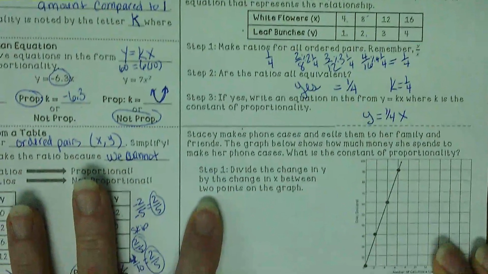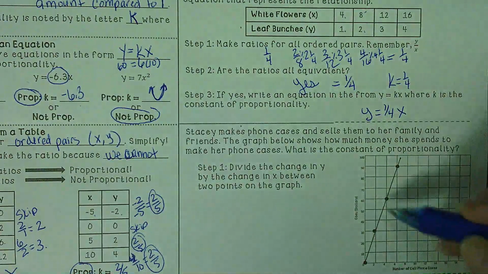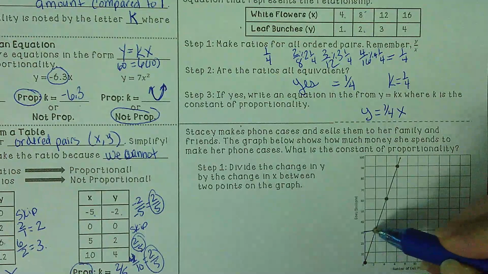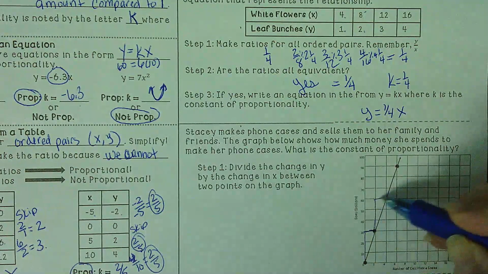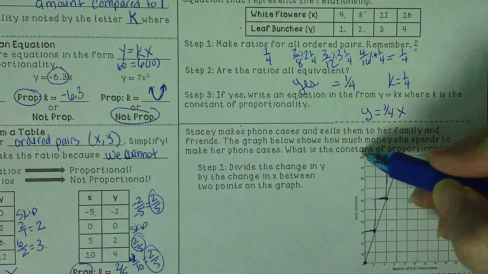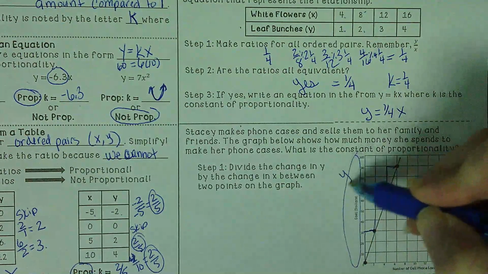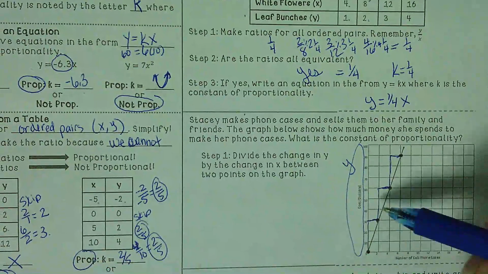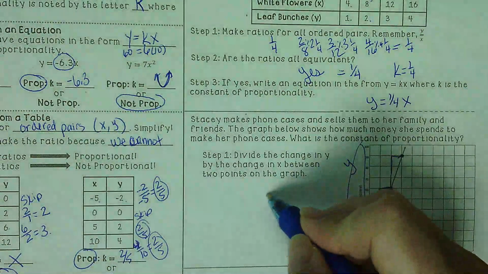Okay? Now I'm going to come down here and I'm going to find out that I have a 0 up to 30 and a 30 up to 60 and a 60 up to 90. So I'm looking at my y's right here. These are your y values. Every time my y values do something, they go up by 30.